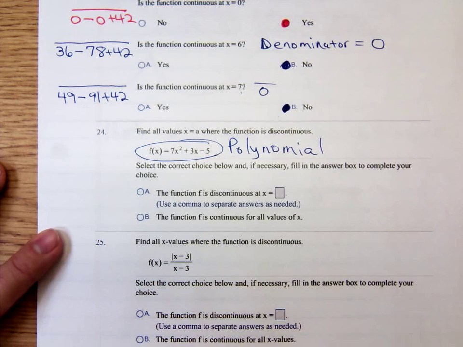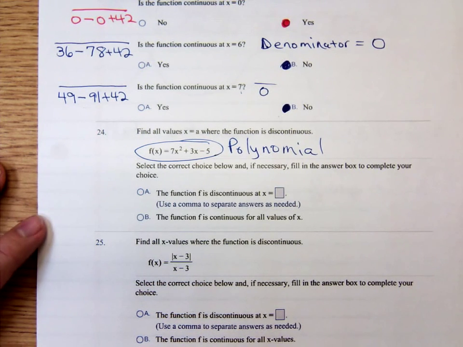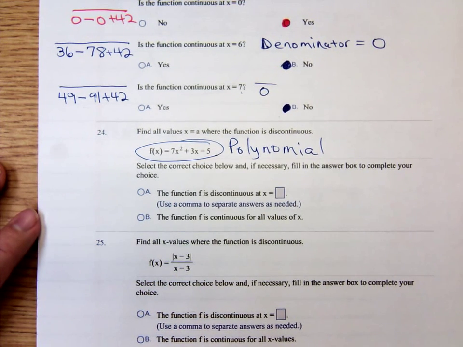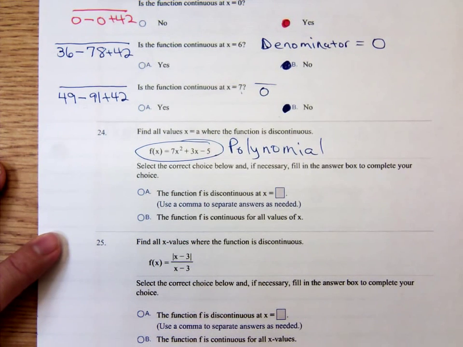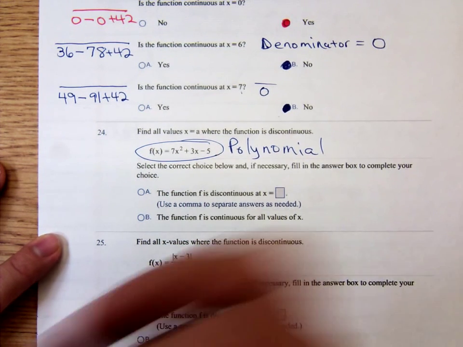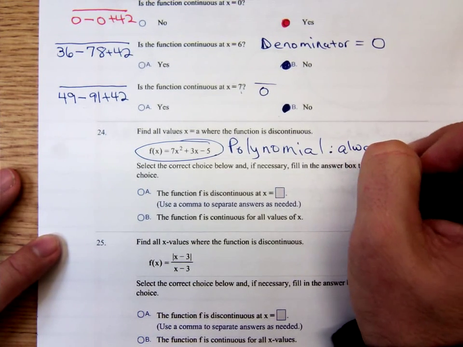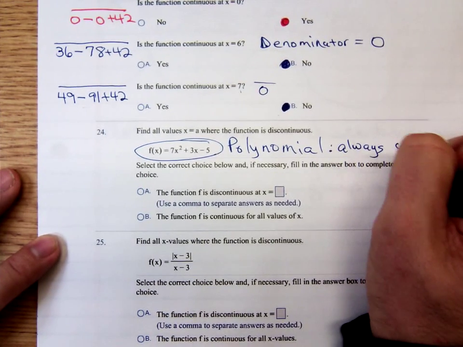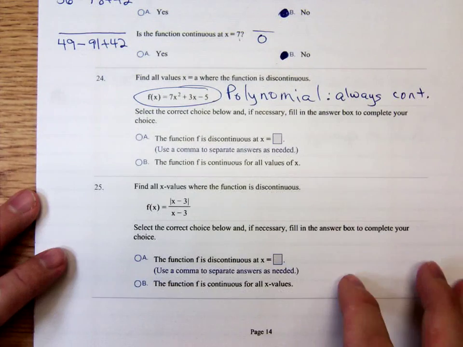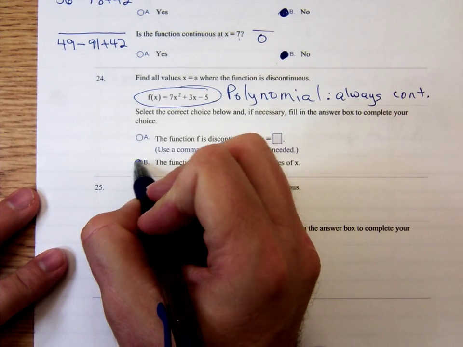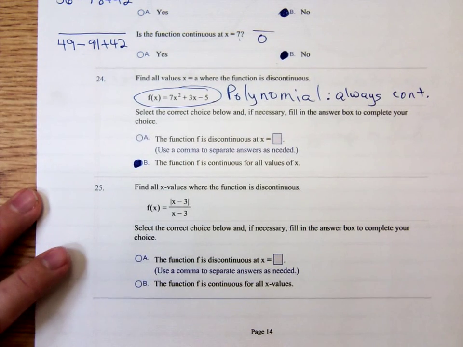You have no variables in denominators, no variables under radicals, so this is a polynomial function. And polynomials are always continuous. So down here, I would choose B. The function f is continuous for all values of x.